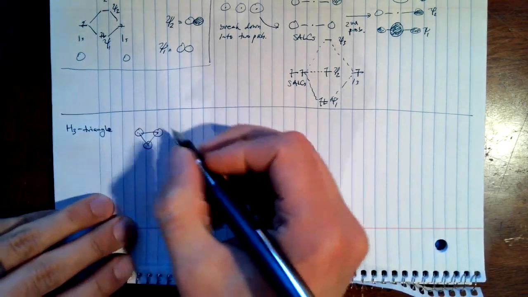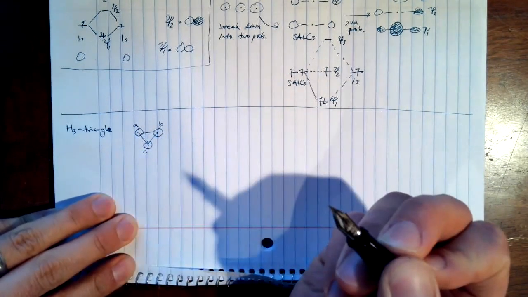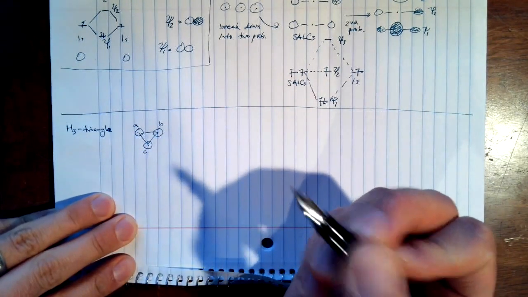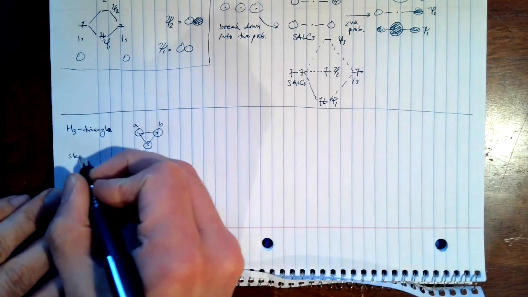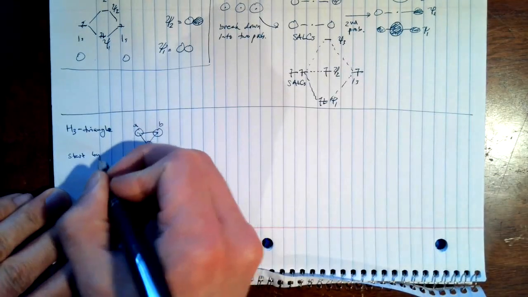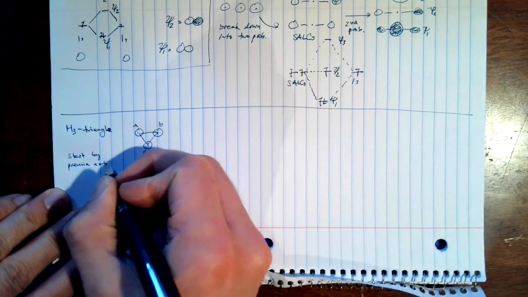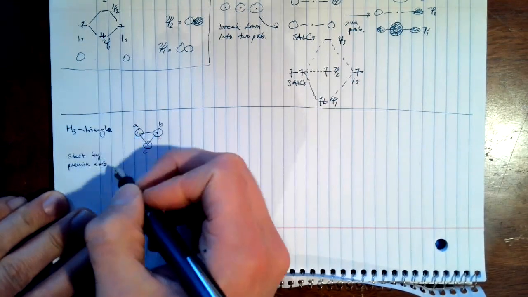Okay, again, start with what you know. All right, let's call this A, B, and C, just to keep it all straight. Okay, so start by, again, break it down into two easy problems. Start by premixing A and B. Okay, what happens if we premix A and B?